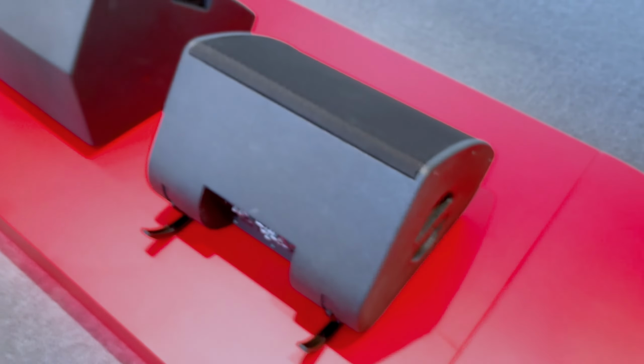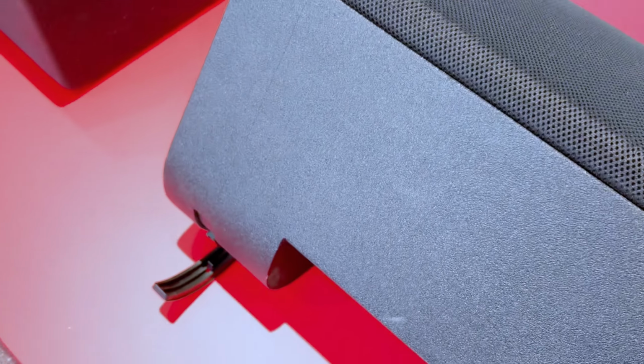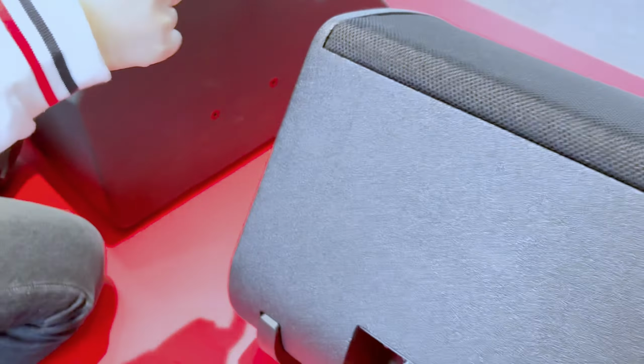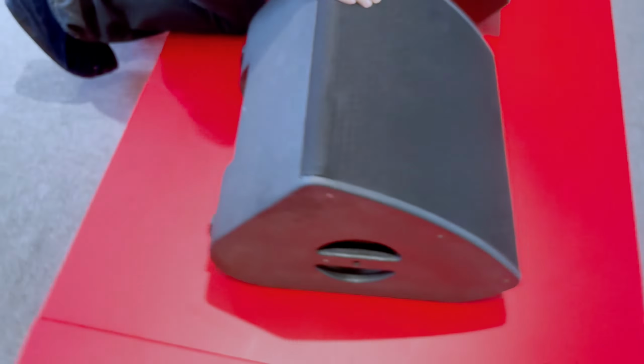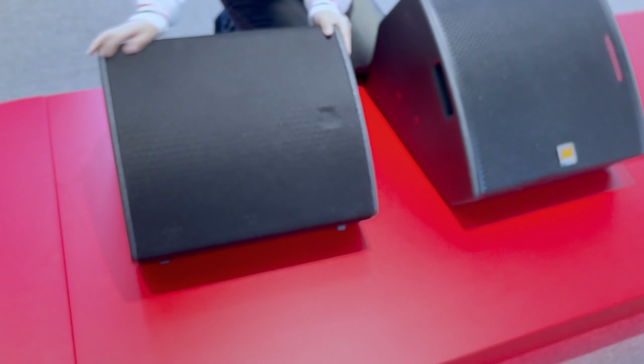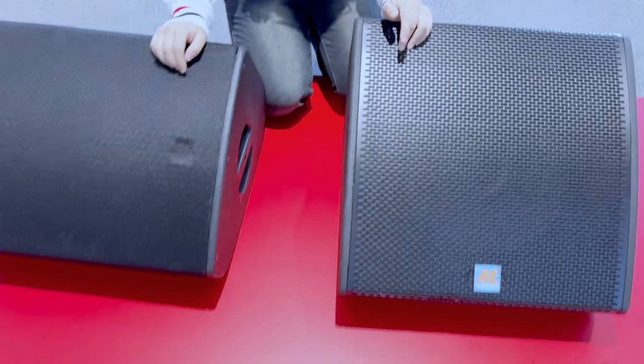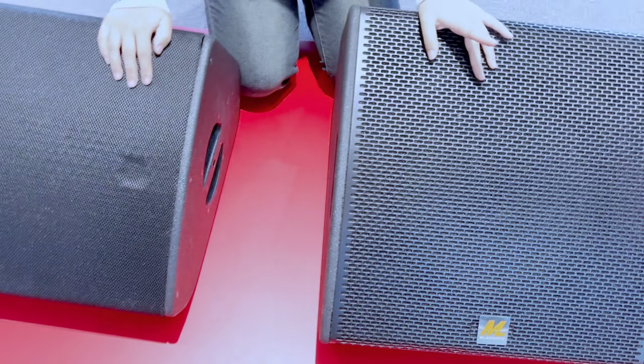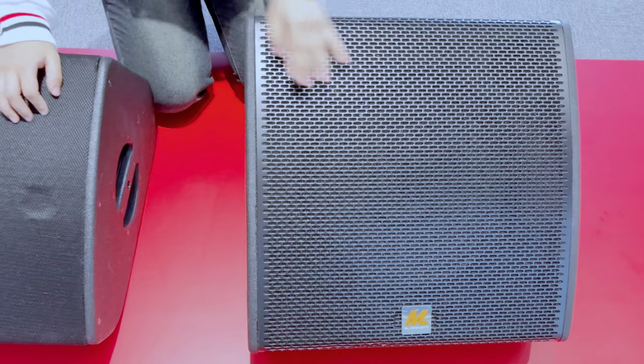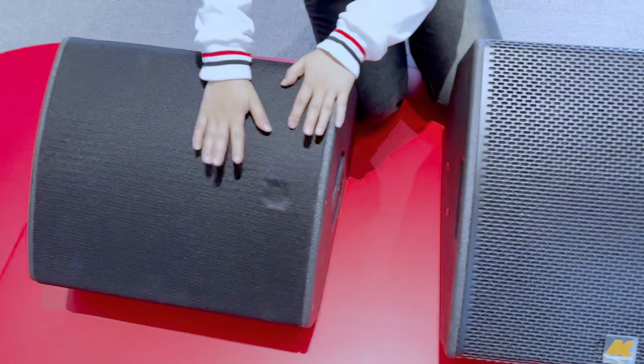And now let me make a small comparison of these two. I made a simple comparison between these two already, but now let me introduce more about it. Obviously their surfaces are very different, because this one has a grill on the side, but this one has a foam layer on the side.